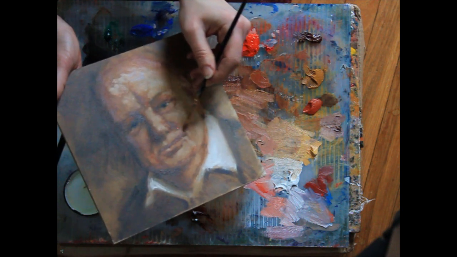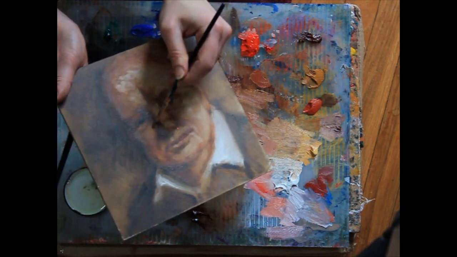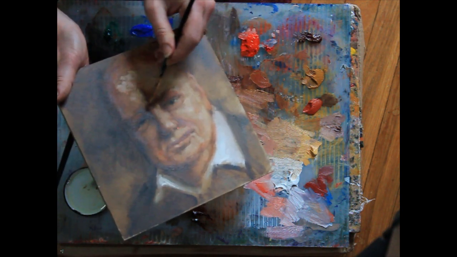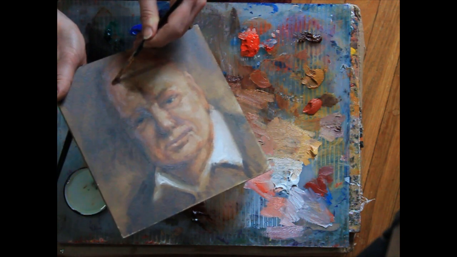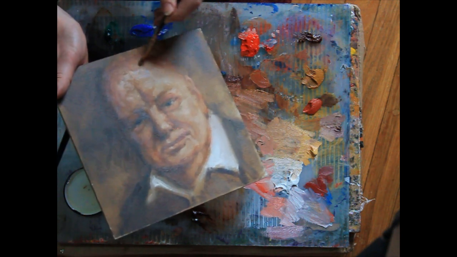My apologies, Sir Winston, I am painting upside down, demonstrating flesh tones only. Right.